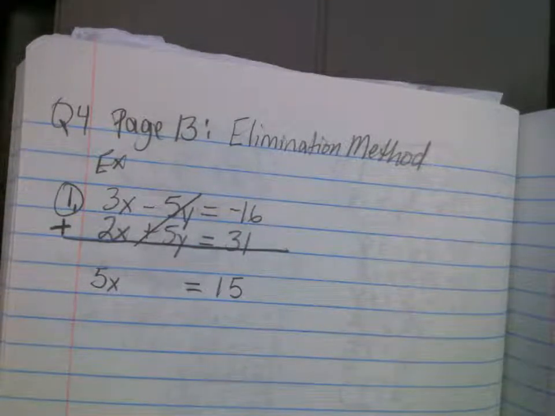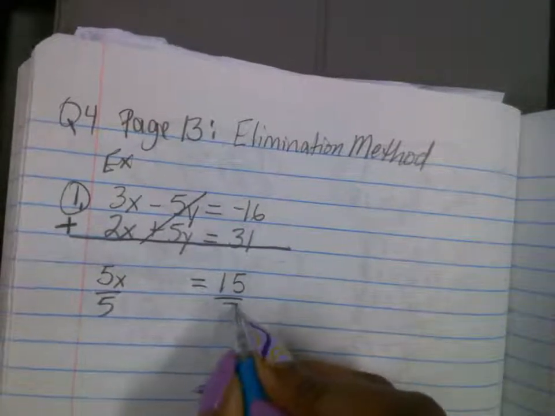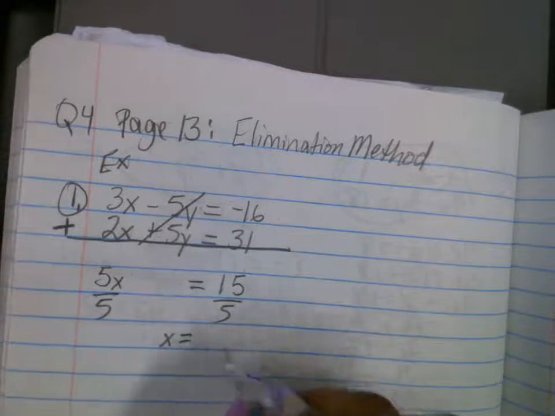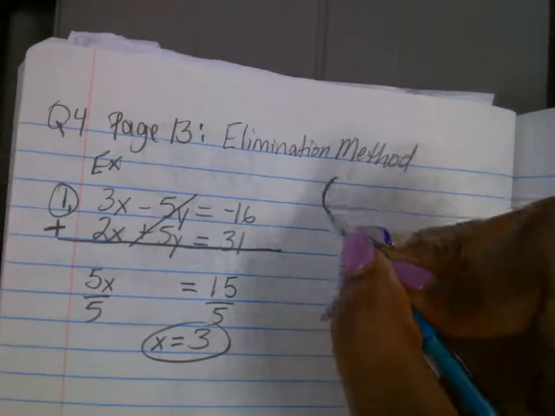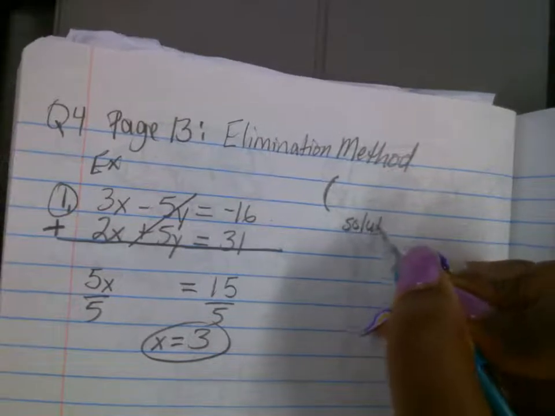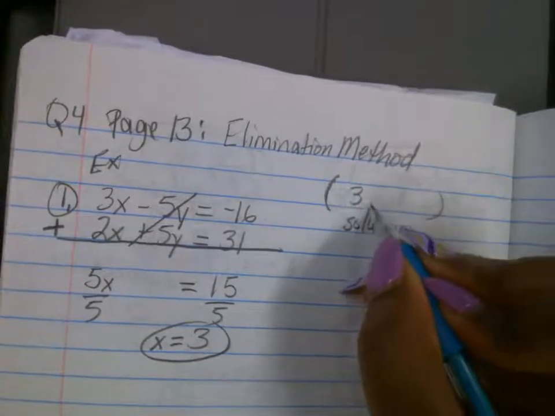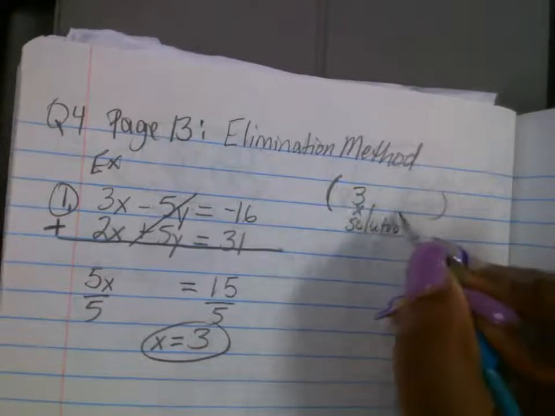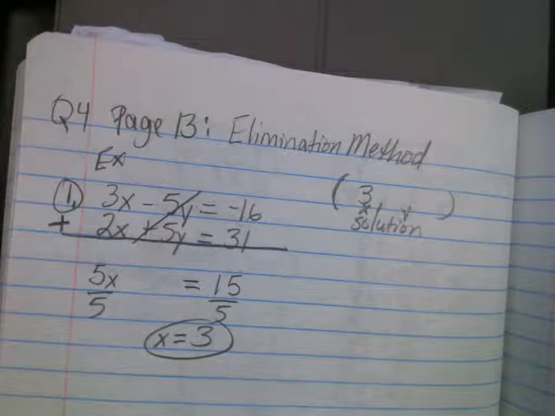So now what do I do to solve for x? Divide by 5. And so now my x coordinate is equal to what? 3. So far, a part of my solution, I have my x coordinate, and my x coordinate is 3. So now I need to find the y coordinate. Any ideas as to how I can figure out what the y coordinate is?